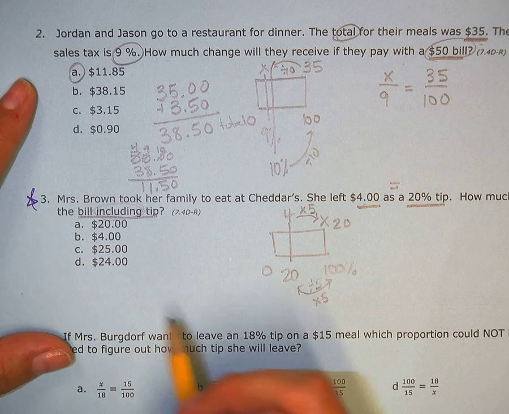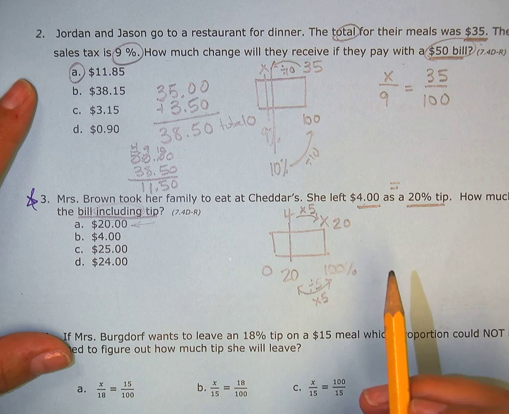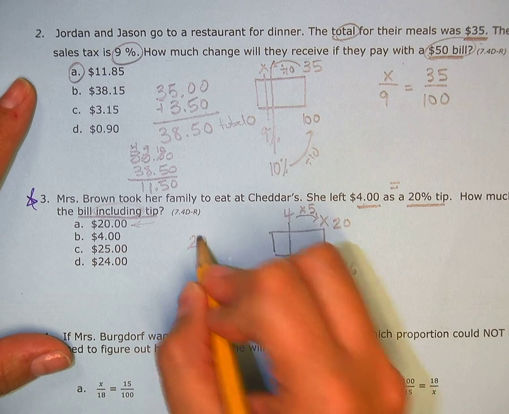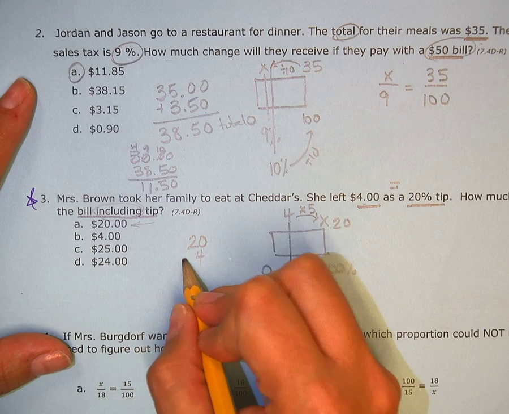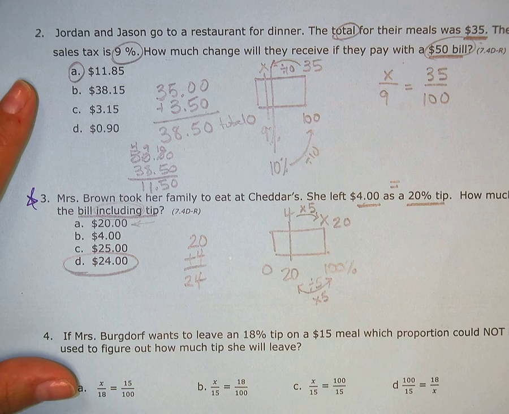So at this point, you need to look at your work and decide, did you pick A because you stopped working? If so, all you have to do is reread. So $20 plus my $4 tip, we're looking at $24. The answer choice was D.